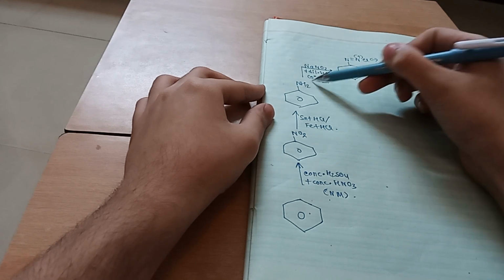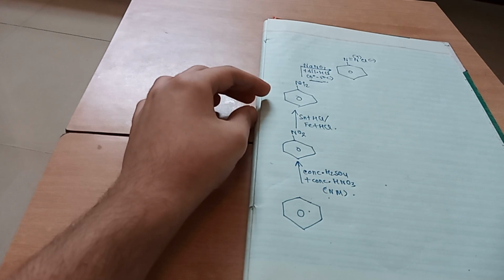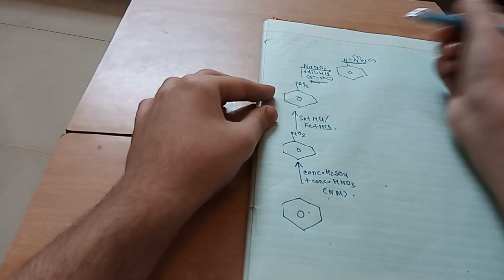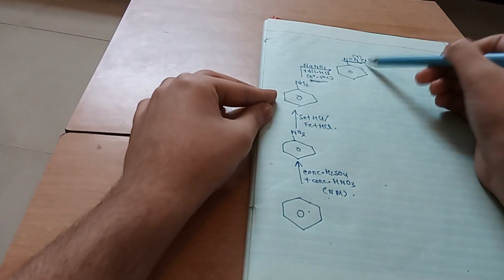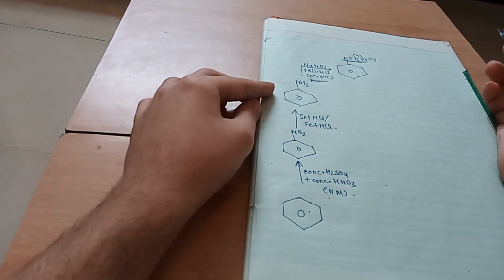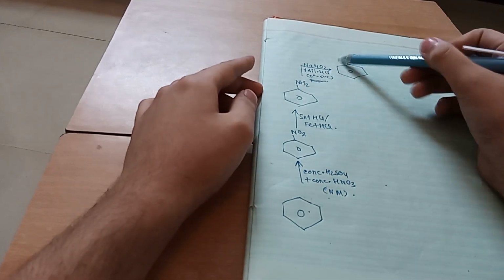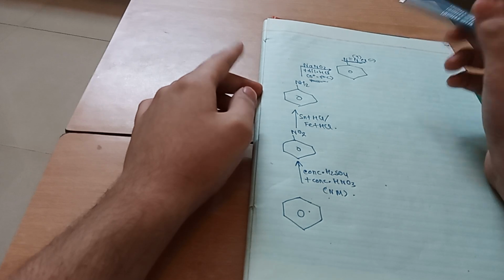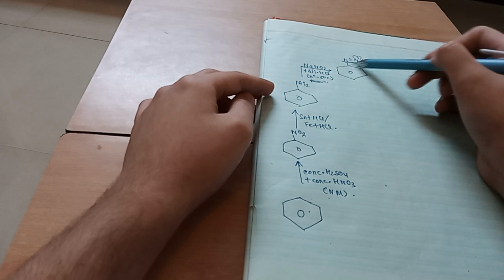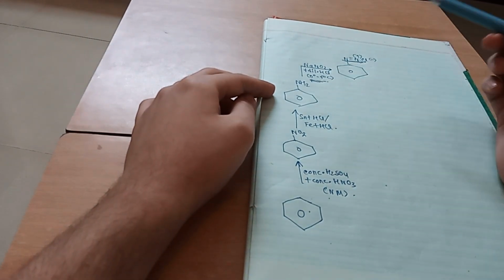Now this 0 to 5 degrees Celsius is a very important range of temperature, because at temperatures higher than 5 degrees Celsius, this is a very unstable compound. At higher temperatures, greater than 5 degrees Celsius, this will decompose. It can give phenol and other compounds. This is a very good leaving group because the positive charge on nitrogen is obviously unstable. So this can easily liberate nitrogen gas, right? Nitrogen gas is a stable product, so it can easily be liberated at temperatures higher than 5 degrees Celsius.